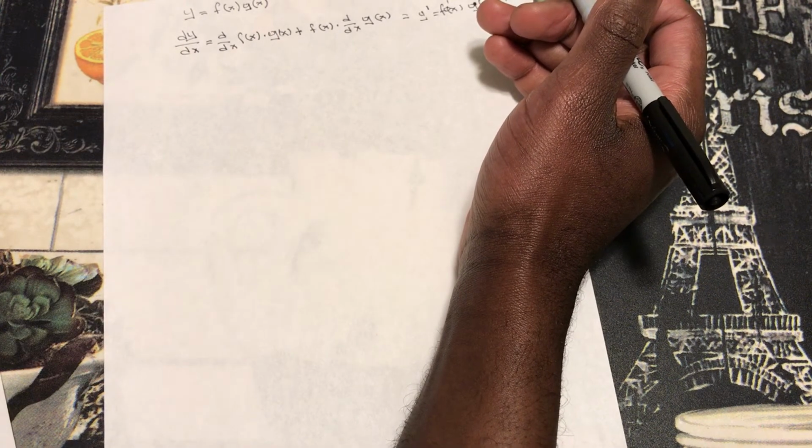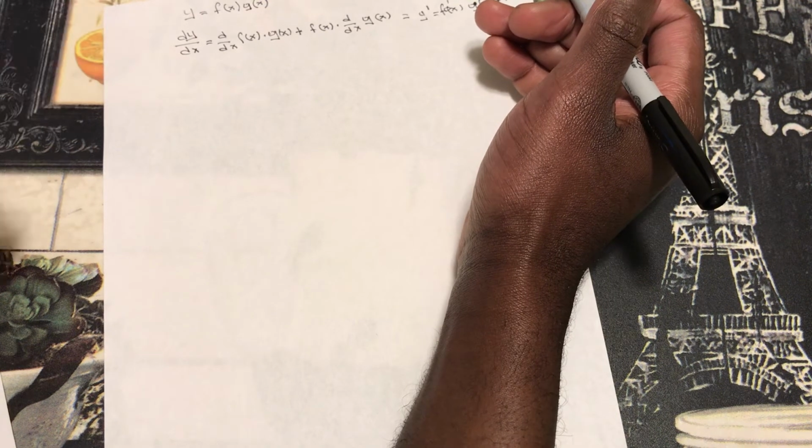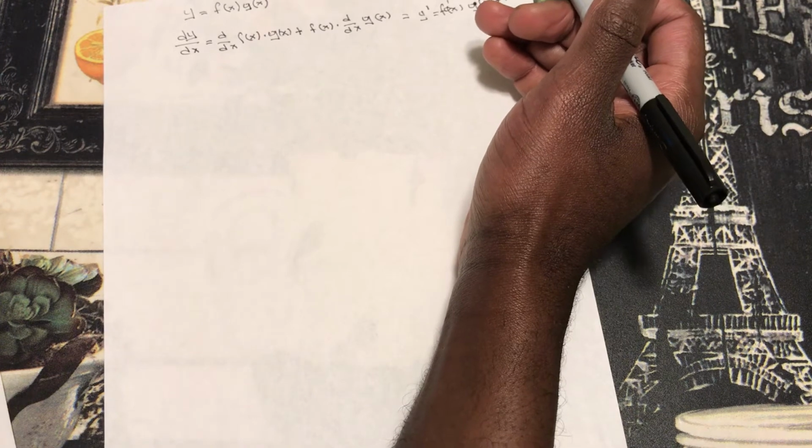Okay, so now, the Leibniz rule just helps us solve this function in a more general way, using a general approach.